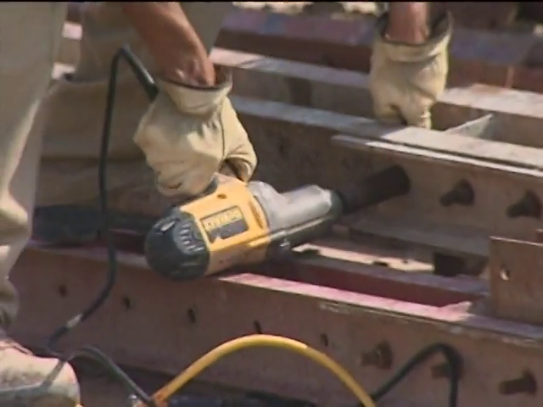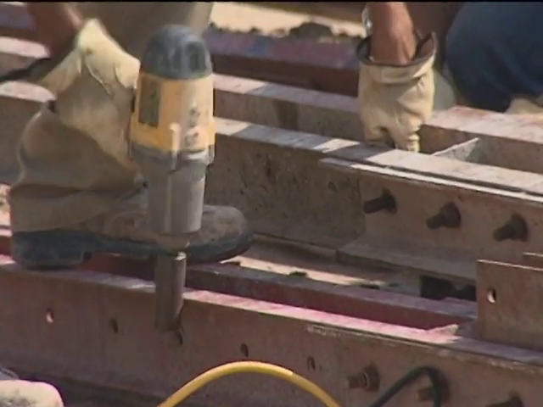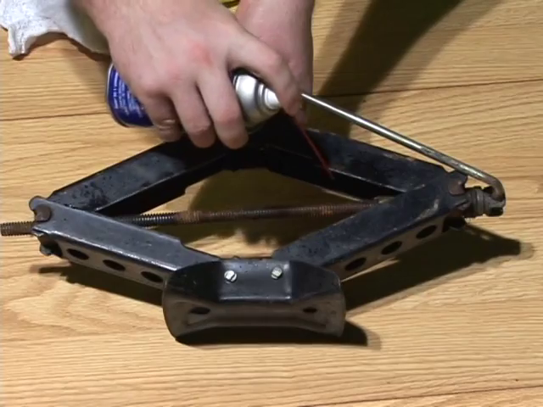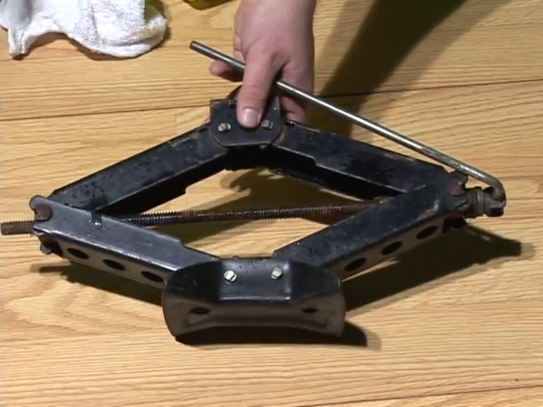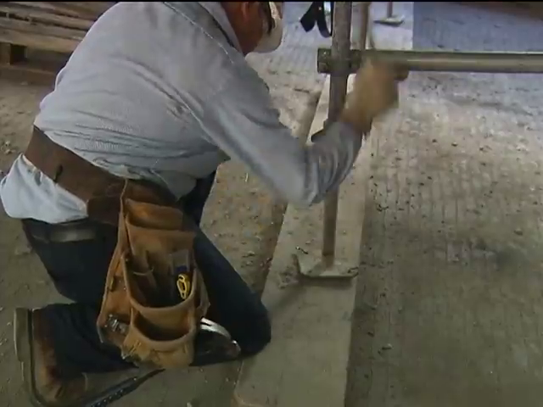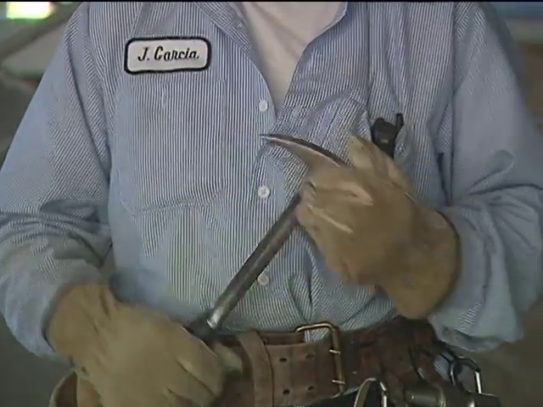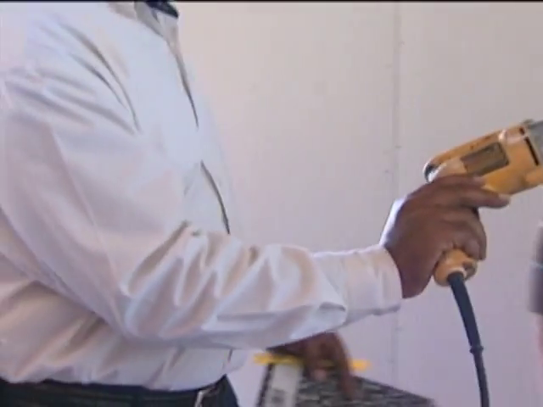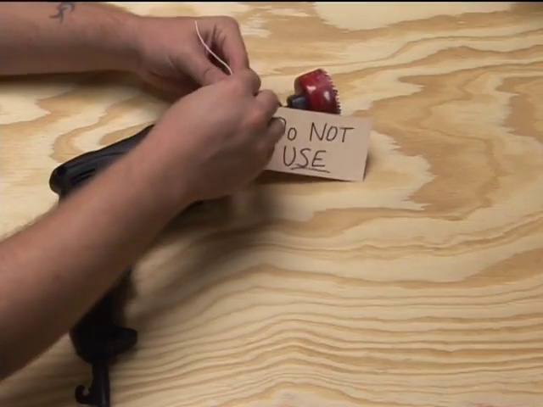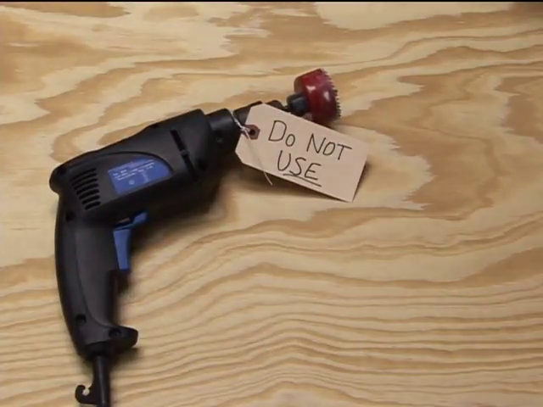There are basic safety rules that should be followed to help prevent hazards associated with the use of hand and power tools. First, keep tools in good working condition through regular maintenance. Second, always use the right tool for the job. Third, inspect tools for damage before use. Remove damaged or non-functioning tools from service. Tag or lock out any tool that is not working until it is repaired.